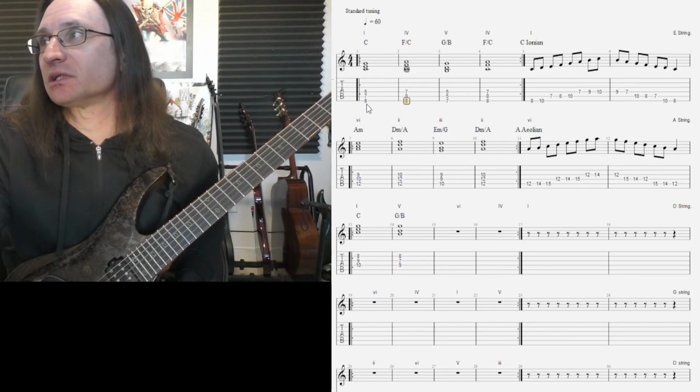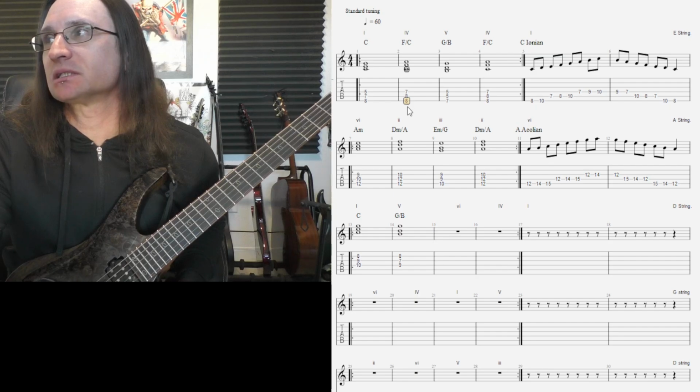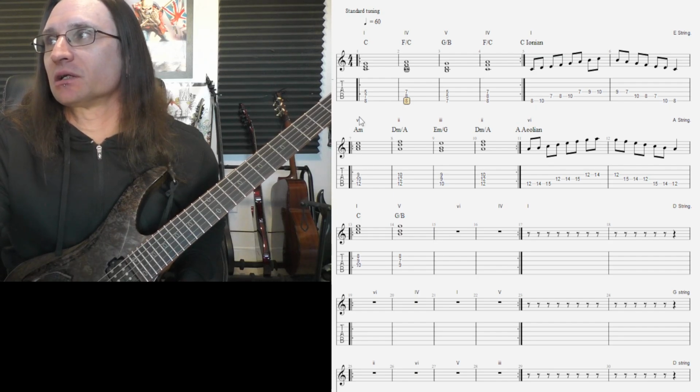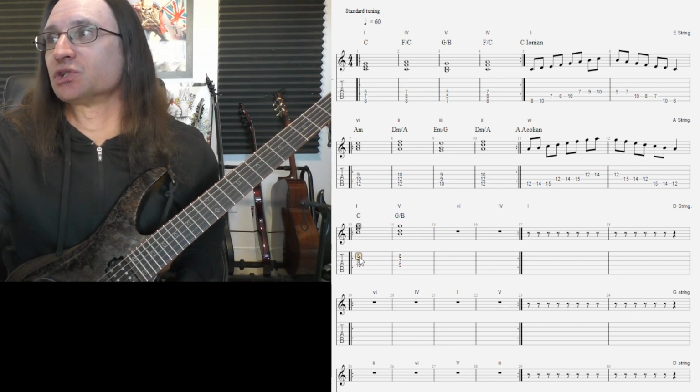The F and the C chord both share a C, so that stayed in the same place. The A minor and D minor both shared the A note, so that stayed in the same place. And down here, the C chord and the G chord both shared the G note, so that stayed there.